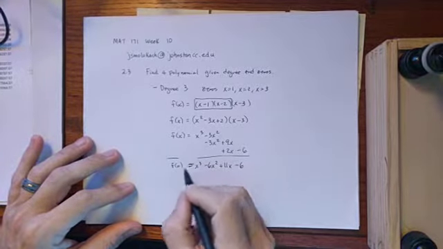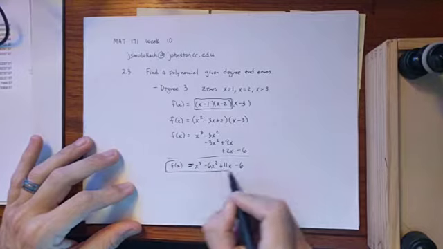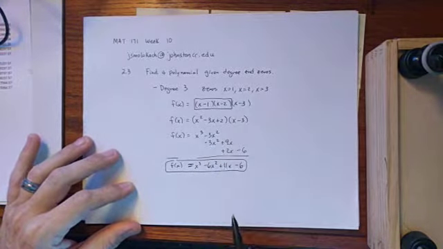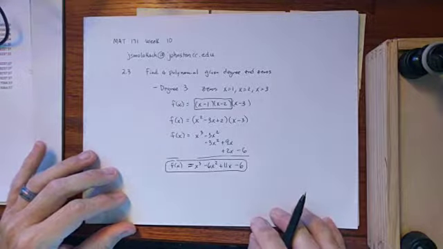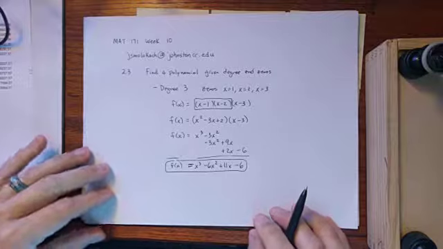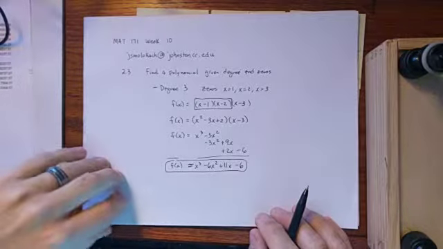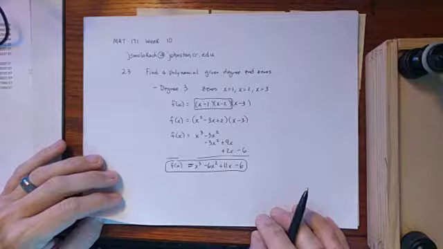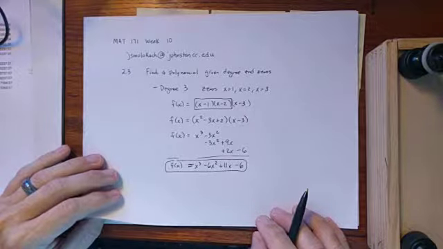And then you can always go into Desmos and graph this and see if these numbers are really the x-intercepts of the function, and that's a good way to check your answer.